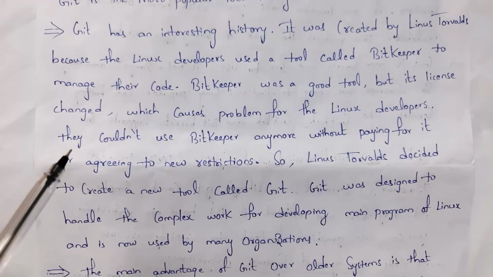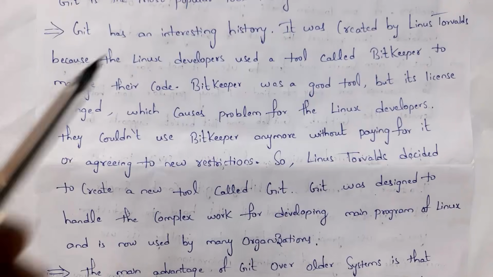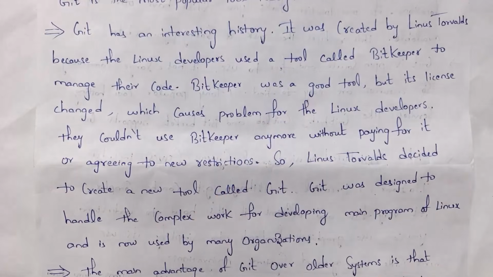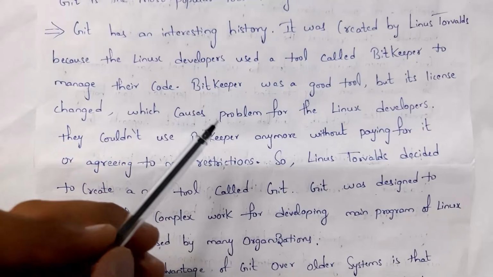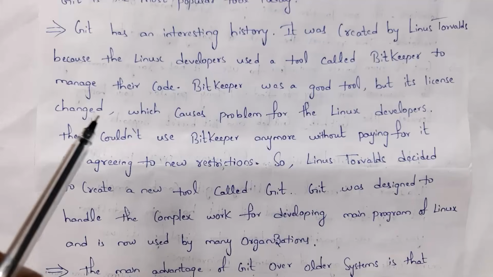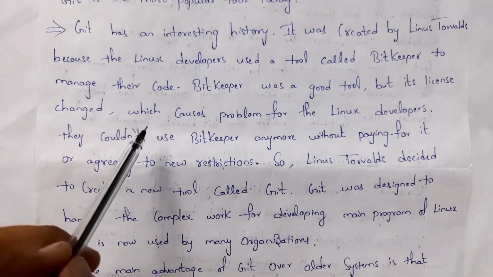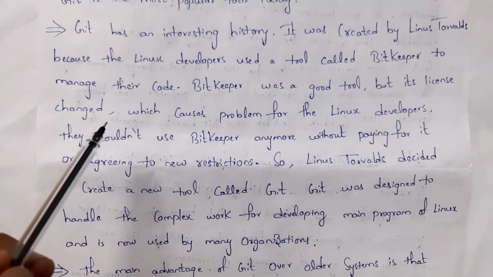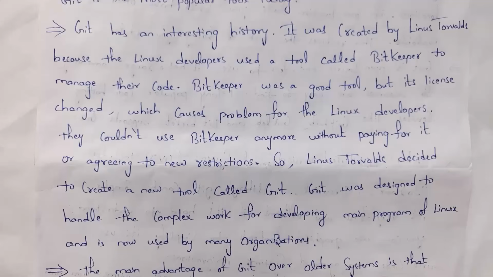He created Git because in olden days, Linux developers used a tool called BitKeeper to manage their code. BitKeeper was a good tool, but when its license changed, they could not use its complete features anymore. If they wanted to use the complete features of BitKeeper, they needed to pay money. So instead of paying money for BitKeeper, Linus Torvalds decided to create a new tool. The tool's name is Git. Git was mainly created to manage code written by developers. Whenever a developer writes any code, at first he will place that code in Git.